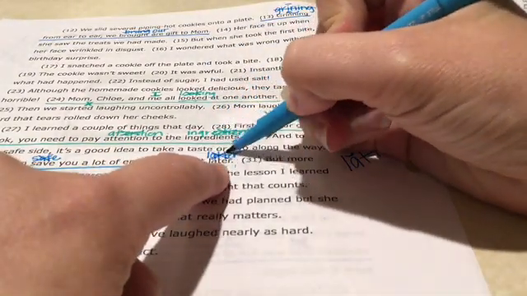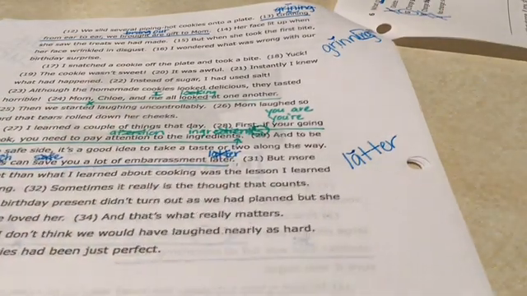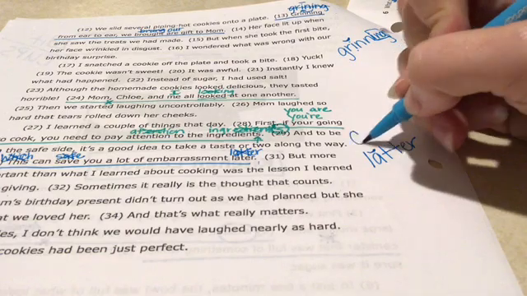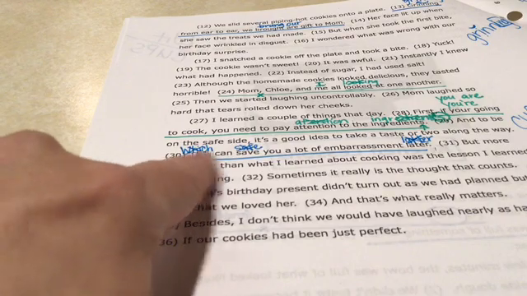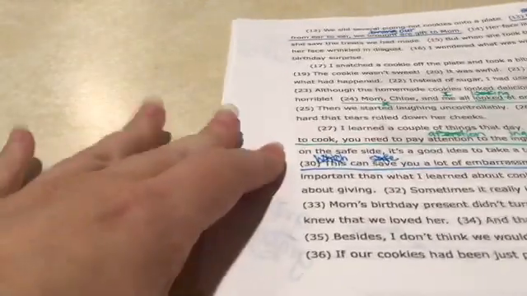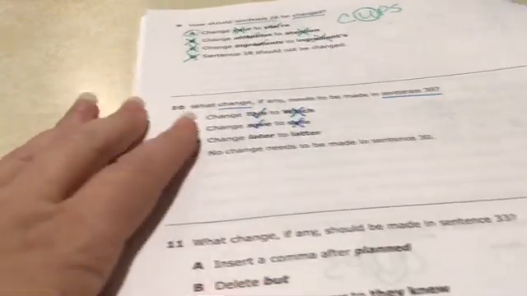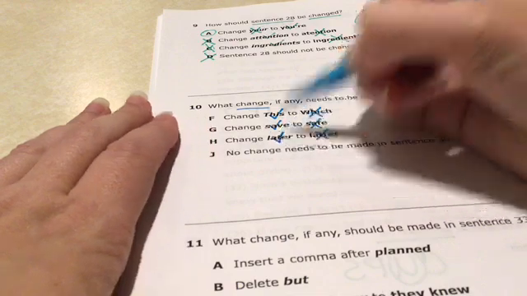So this cannot be our answer choice. This was a spelling rule for our cups. So we had two usage and one spelling answer choice. We would not change it to latter. We want to keep later.